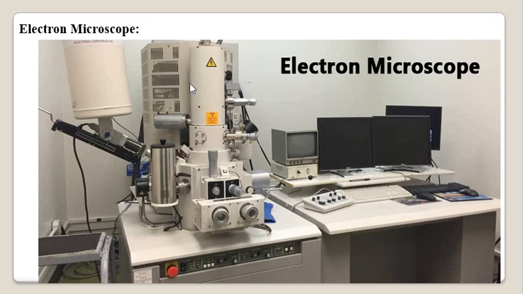Now after that, let's see the construction of this electron microscope. For the construction of the electron microscope, an electron gun is used, and then a microscopic column is also there. The electron gun is located at the top of the microscope body, and it is the source of electrons, right? The electron gun is used as a source of electrons.